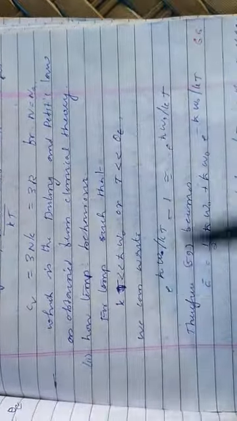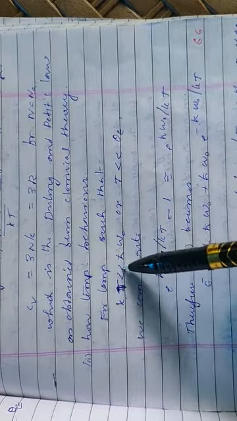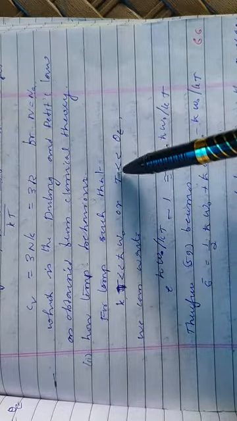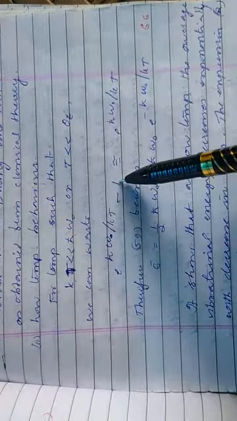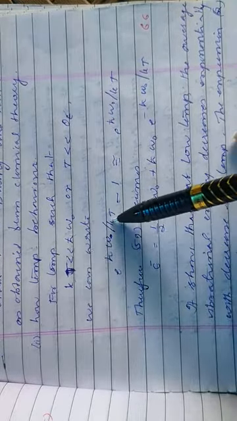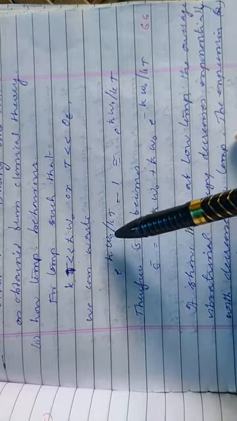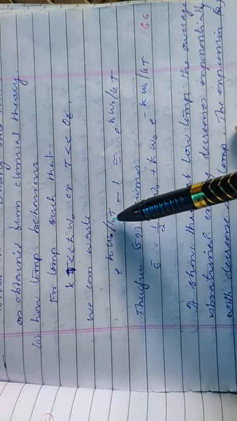And what happens at low temperature? At low temperature, the condition can be taken as kT is very much less than h cross omega 0, or T is very much less than theta E. So we can write this expression as follows. Since kT is very much less than h cross omega 0, this term is very much higher because it is coming in the denominator.